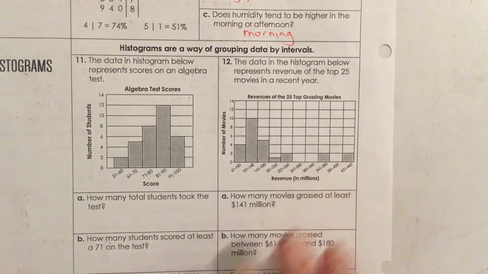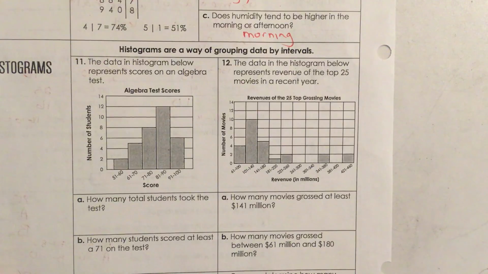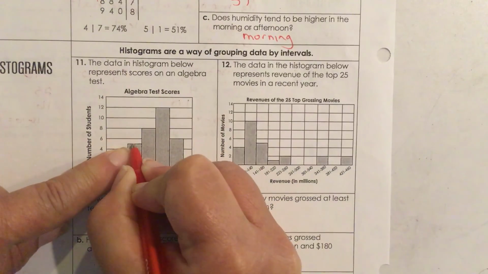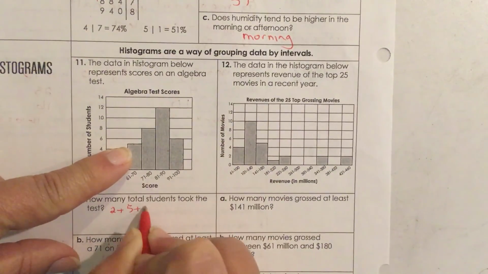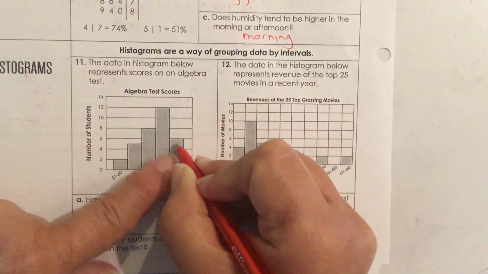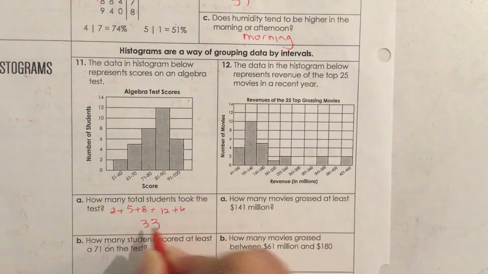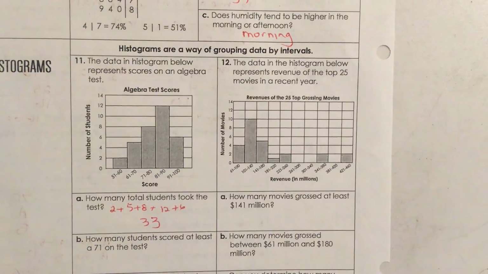All right, last group are the histograms. For number 11, how many total students took the test? Notice there are 2, 5, 8, 12, and 6 for a total of 33 students.